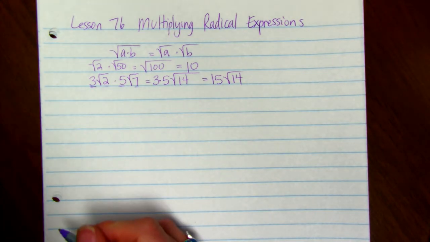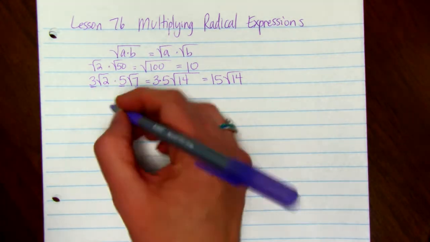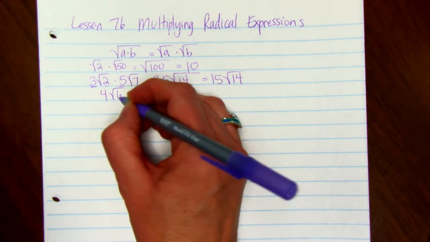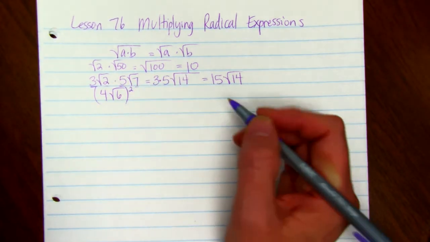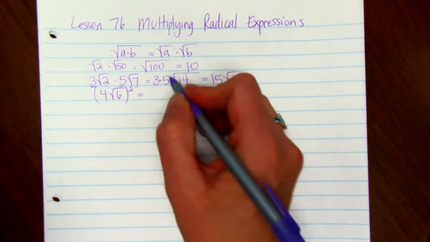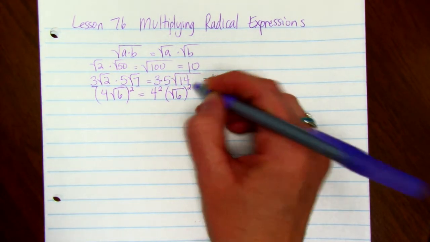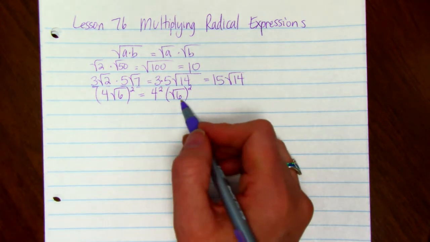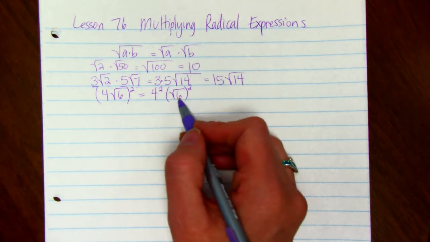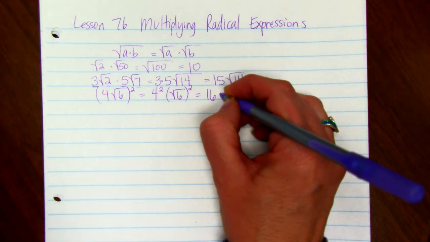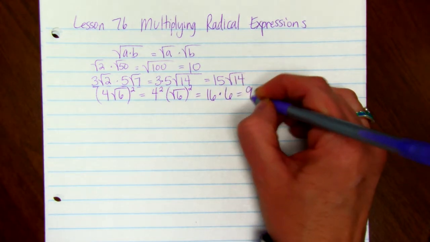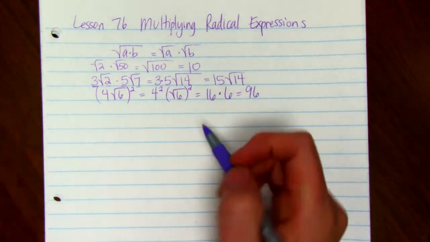Now how about this one? 4 square roots of 6, quantity squared. So this means we're going to do 4 squared, and we're going to do the square root of 6 squared. A square root of a number squared is just that radicand. So this is going to be 16 times 6, which is then 96.